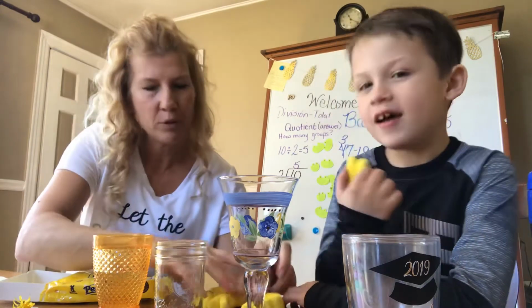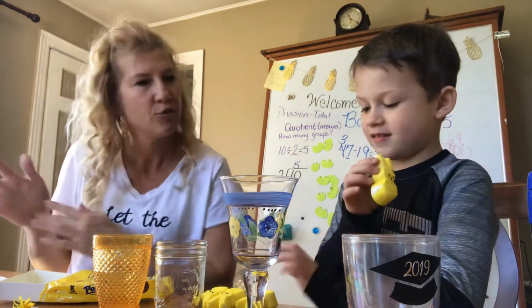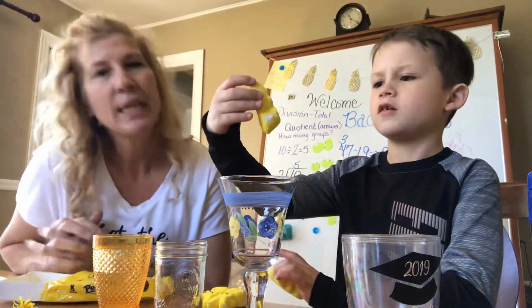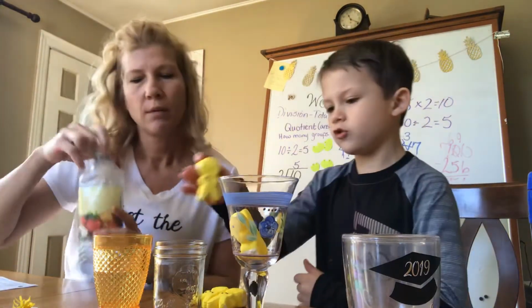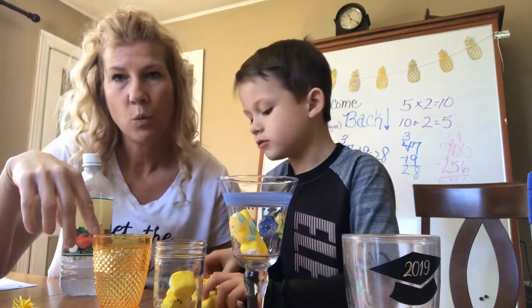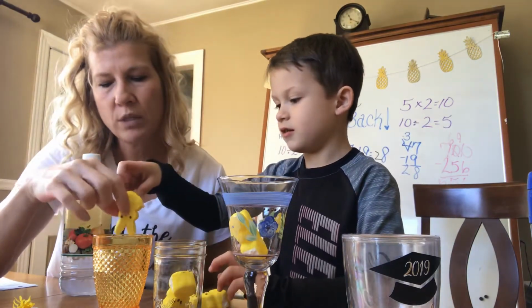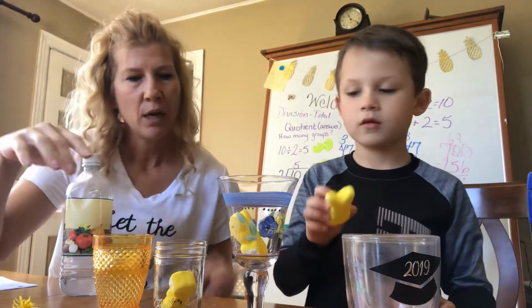So he's going to take a peep and put it in. We have four different glasses. So he'll go ahead and put those peeps in the four different glasses. Drop them in, one in each. I'm sorry, babes. Miss Nichols told me to do this. So I have water in this glass. We'll check on it in a couple of days. Go ahead and put them in.